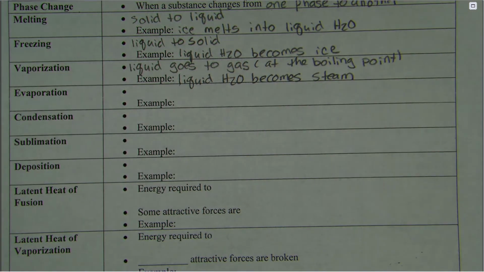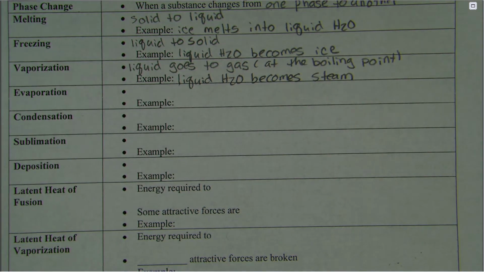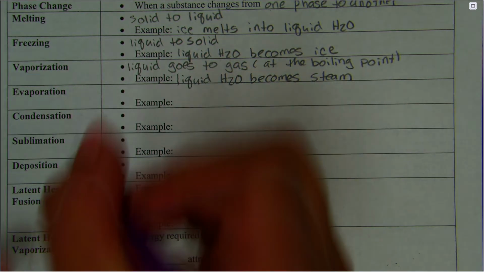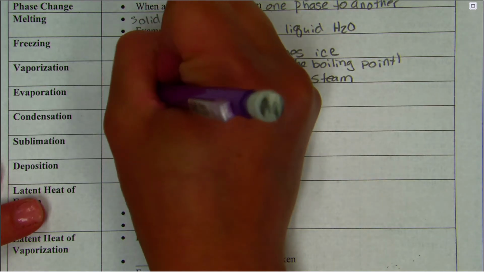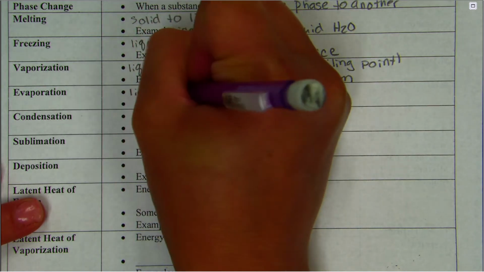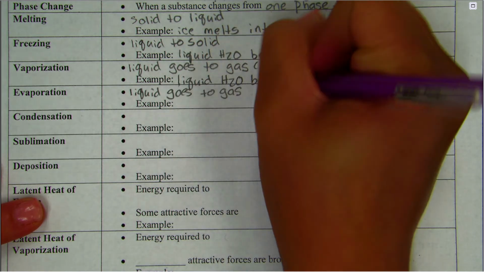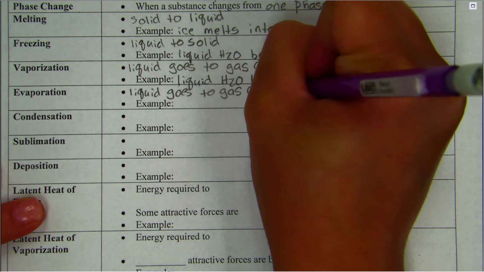All right, now how is vaporization different from evaporation? Evaporation is a liquid that goes to a gas, but it happens below the boiling point.